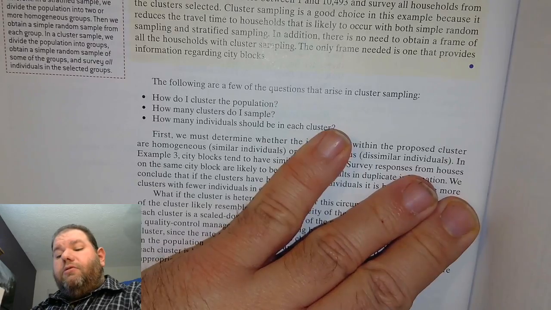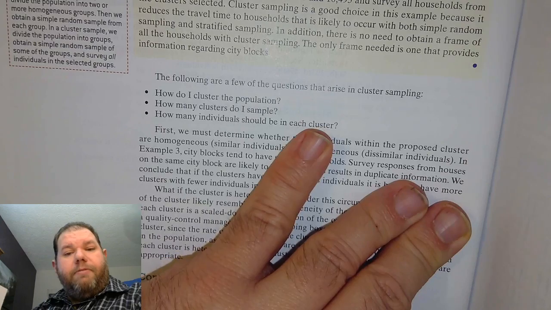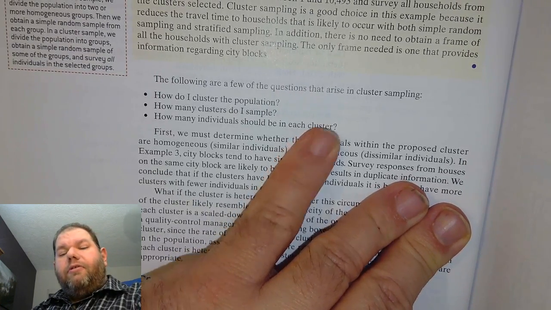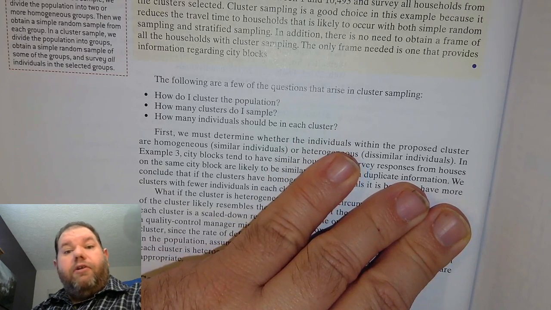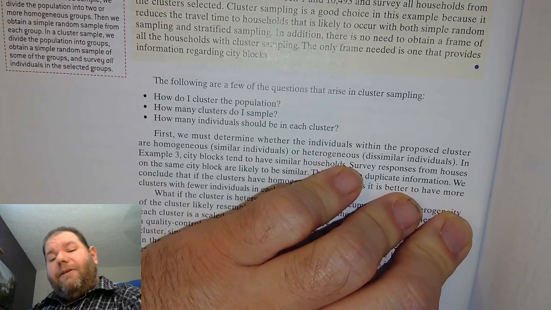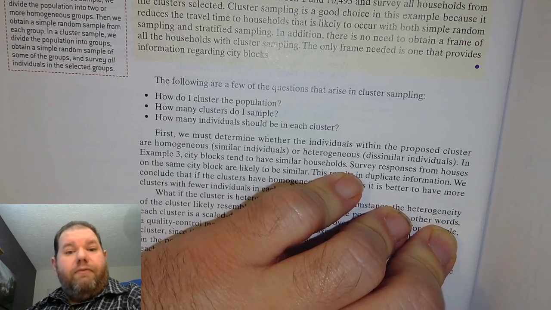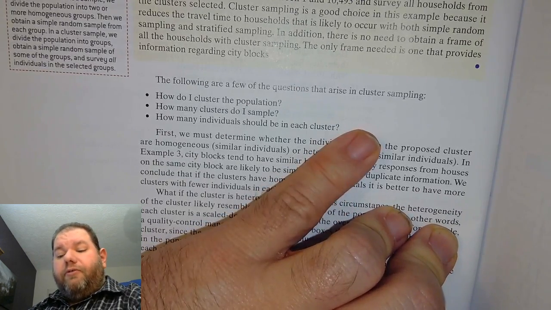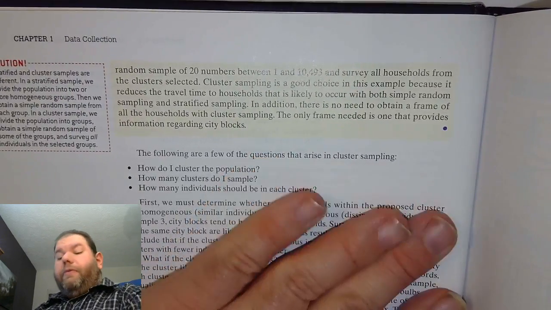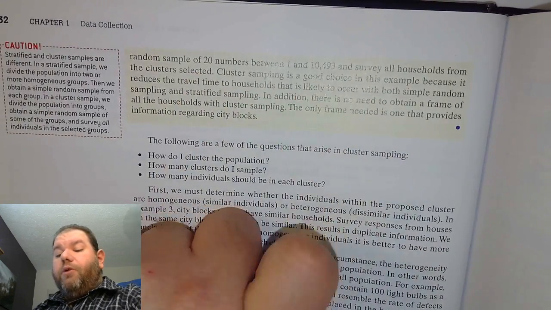And so one thing that the researcher can do in this case is look at a map and make sure that all of the ones that have been randomly selected just don't happen to be in very close proximity. Now, if it's a random sample, it's unlikely to be the case, but you like to have a little bit of confirmation of that. Otherwise, it really throws off the results. So, she has a random sample of 20 numbers between 1 and 10,493.